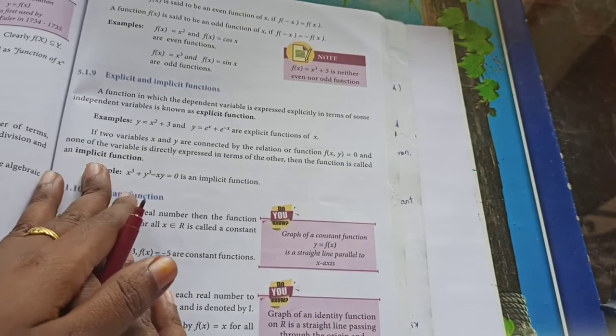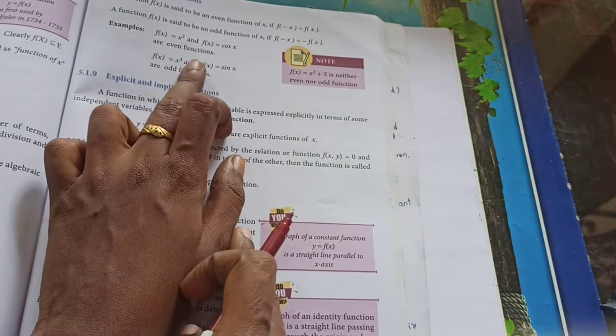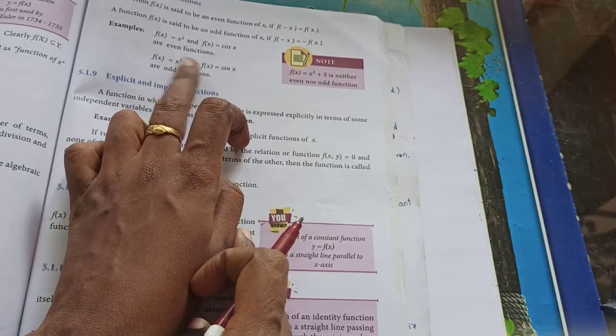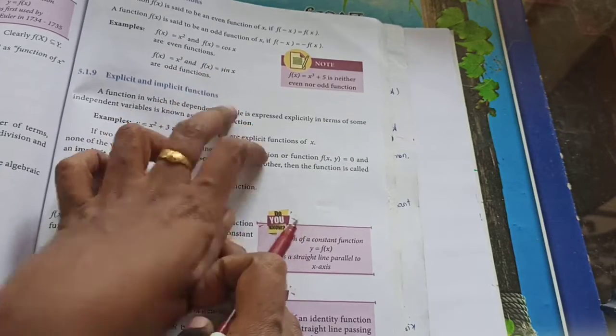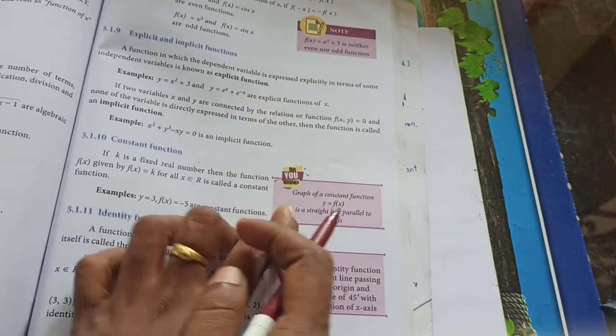Then function f of x is said to be an odd function means f of minus x is equal to minus f of x. Understand the meaning? So function f of x is called an even function means f of minus x is equal to f of x. If it is an odd function means f of minus x is equal to minus f of x. So f of x equal to x square and f of x equal to cos x, both are even functions. Some definitions and examples are given, you learn it.